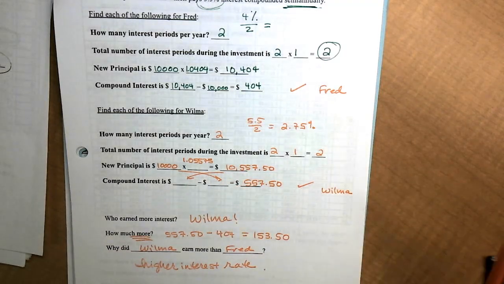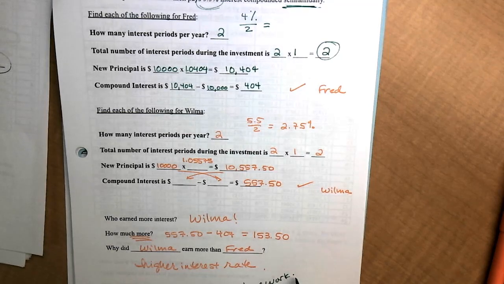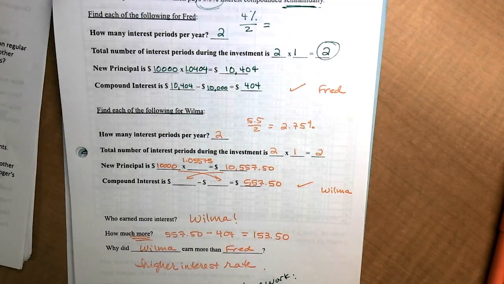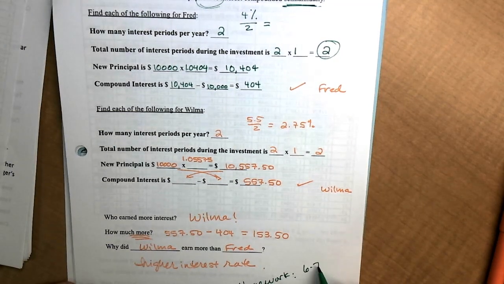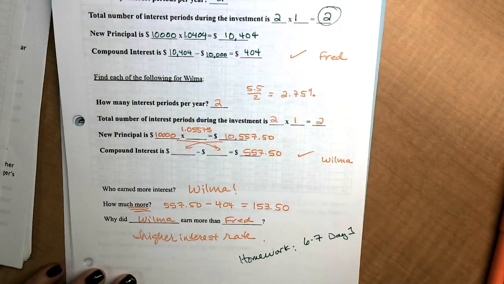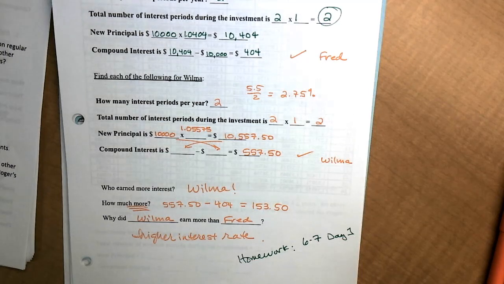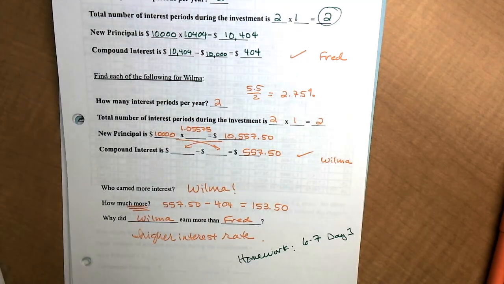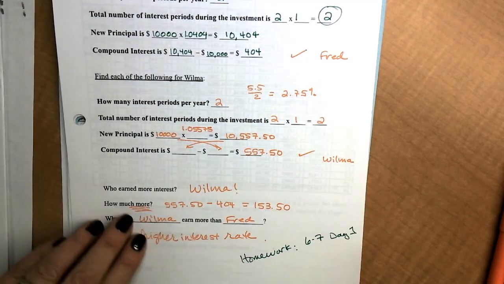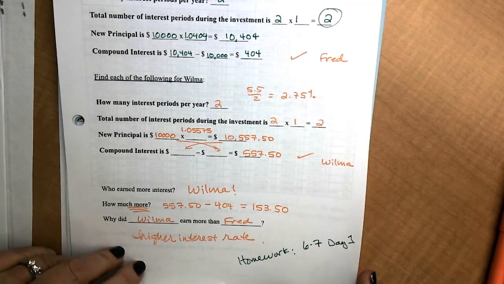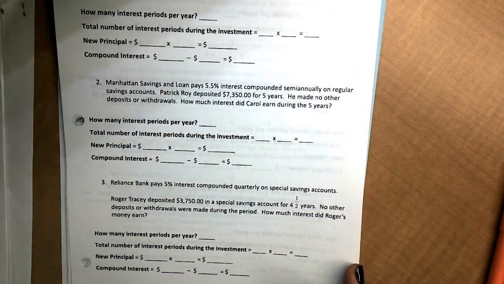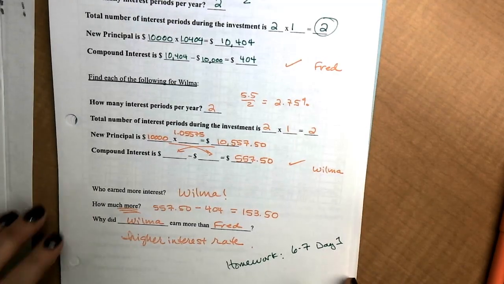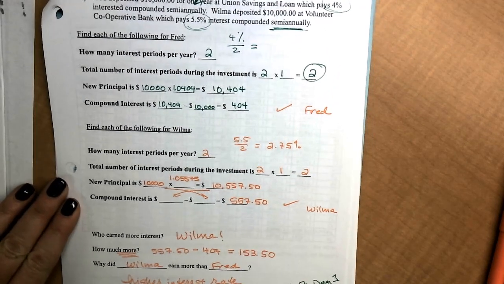Okay, so your homework is 5.6.7, so sorry, day 1. It's going to be as long as this one, so really spend some time on it. And then our next video will be day 2. Alrighty. And that won't be quite as meaty, but we're getting a little tougher.